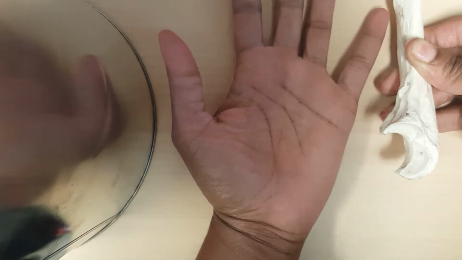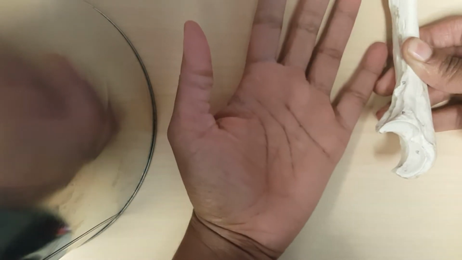Hands are palm side up. Let's see, at the same time, pinky. Okay, we're good.